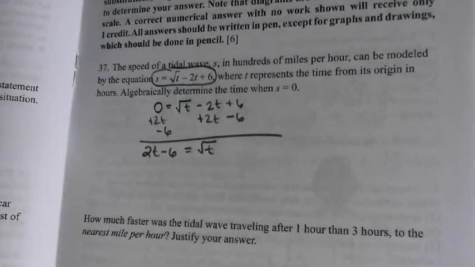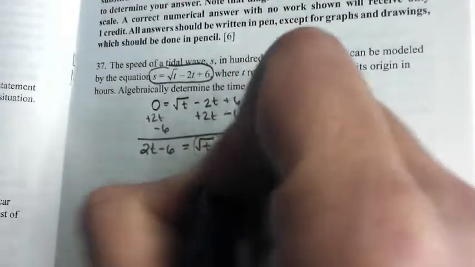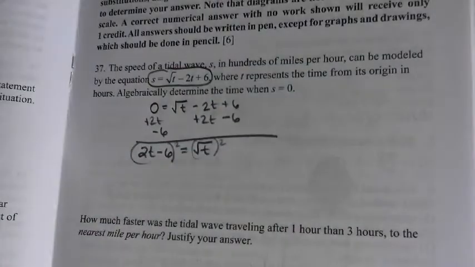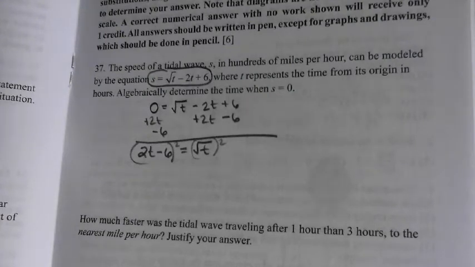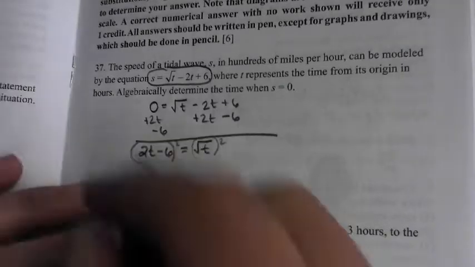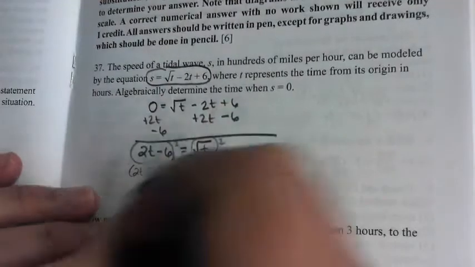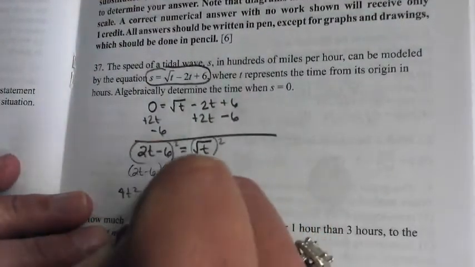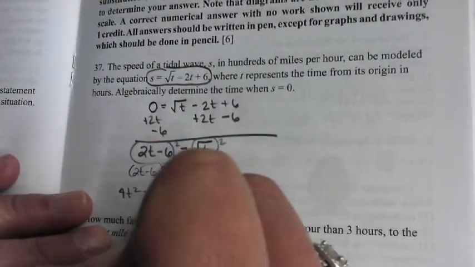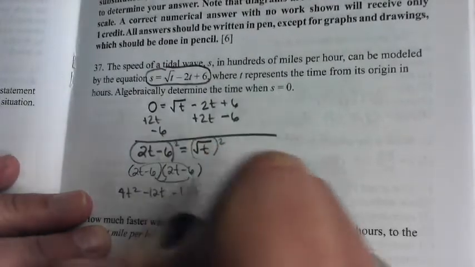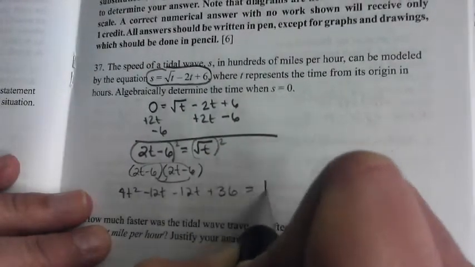Once that radical's all by itself, how do we get it out of the radical? Square both sides. Did you say square root, Jordan? Did you mean square? Okay, good. So we square both sides. On the left side, you have to FOIL, right? To square a binomial, you get 4t squared minus 12t minus another 12t plus a 36 equals t.